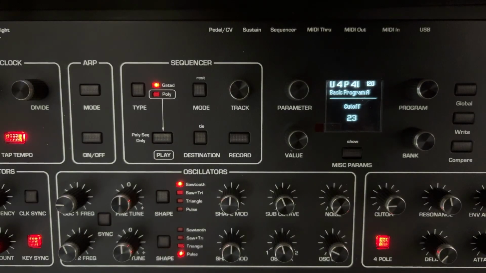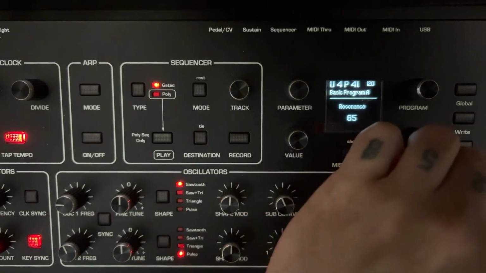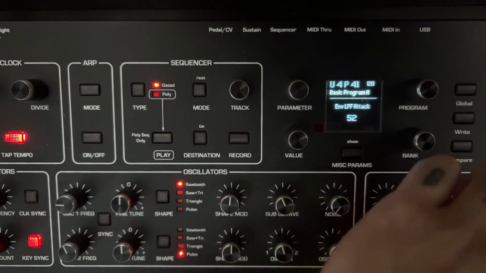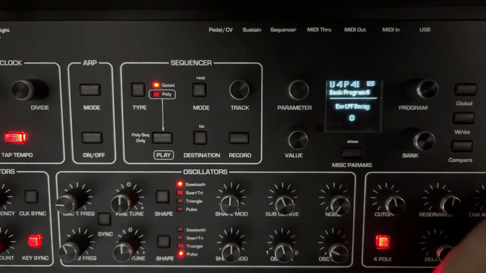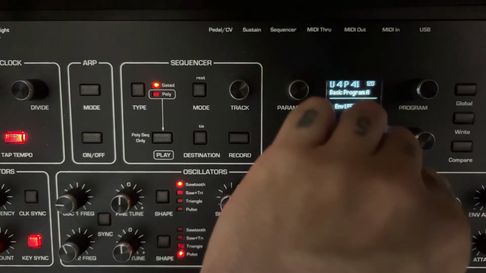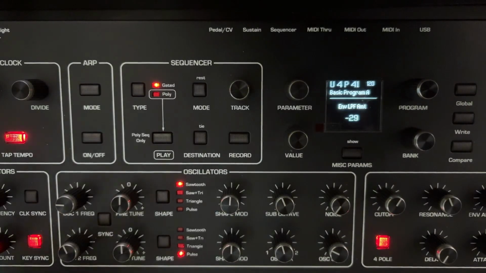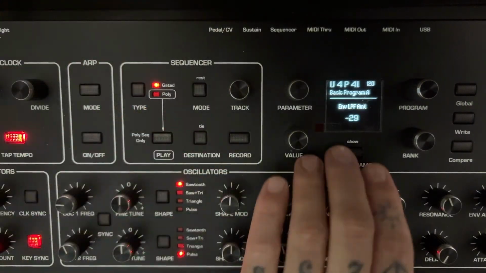So hopefully that kind of shows you the types of things you can do with just the basic 4-channel gate sequencer running in normal mode. So I'm going to go through here.